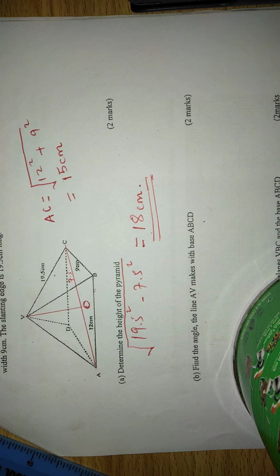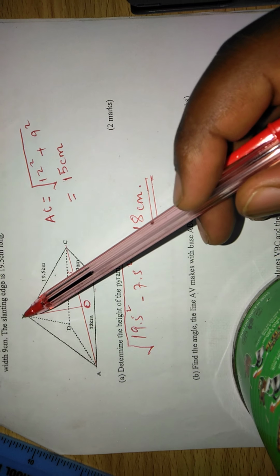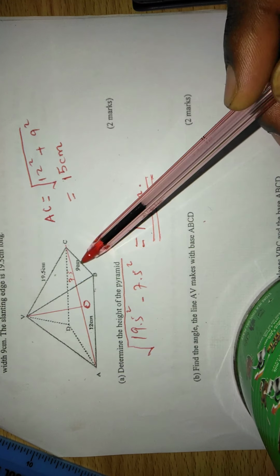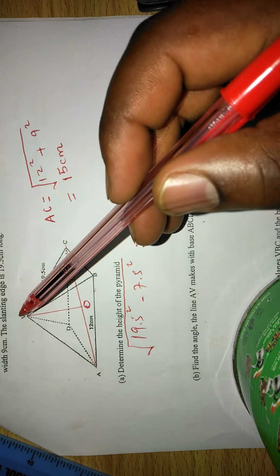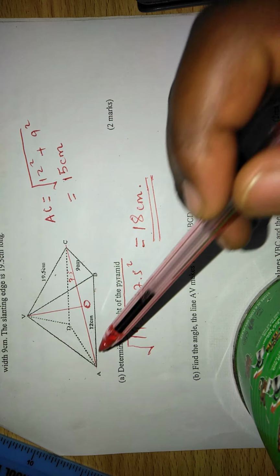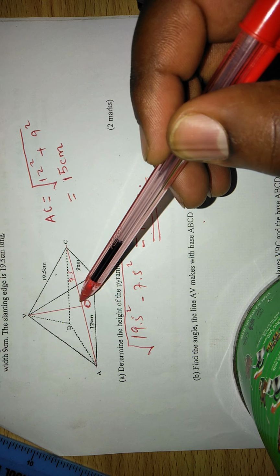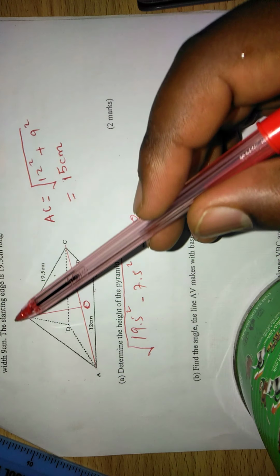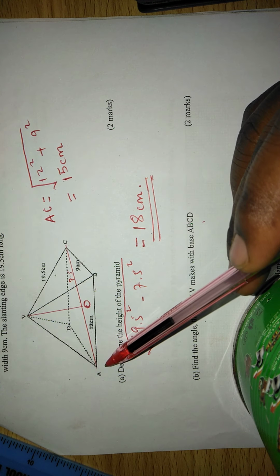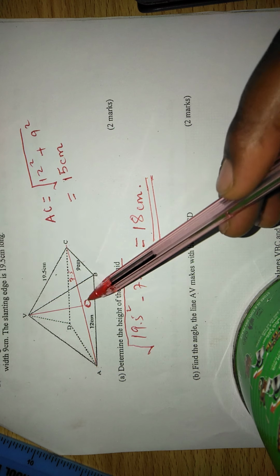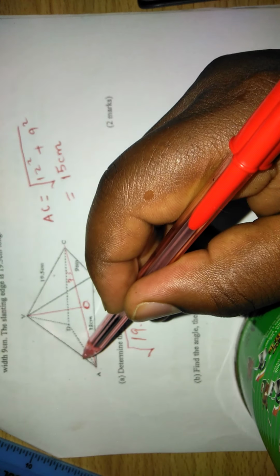For us to get the angle between a line and a plane, we take the angle made by the projection of the line on the base. Therefore, VA makes a projection AO. Therefore, the line VA and its projection on the base, which is AO, are making an angle.